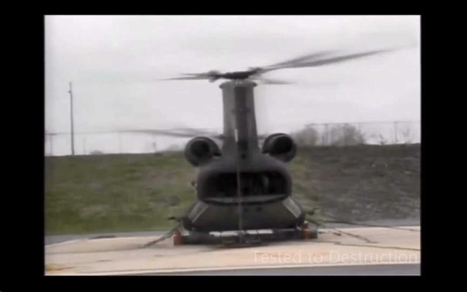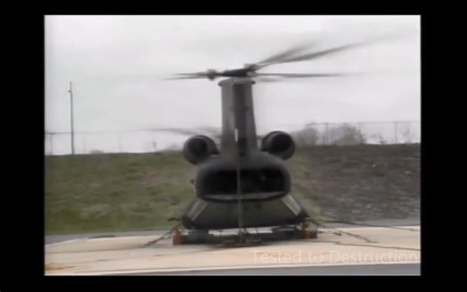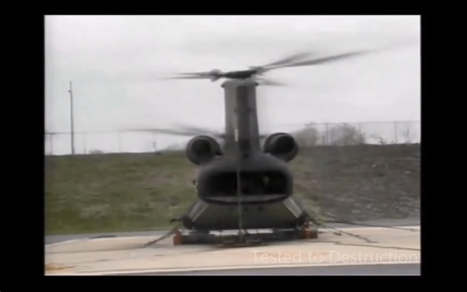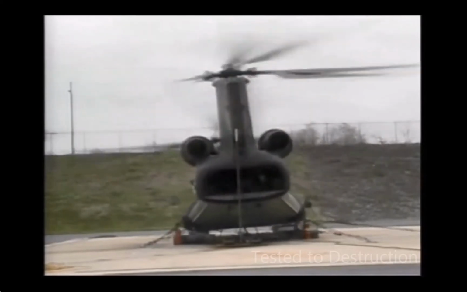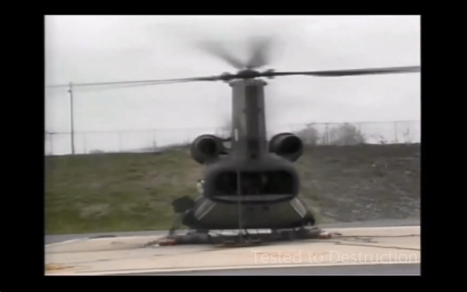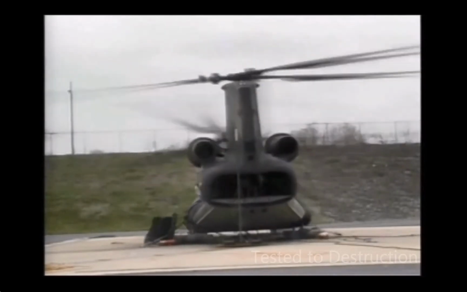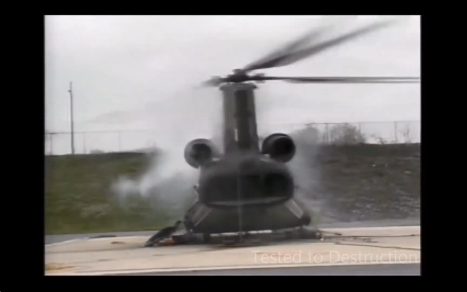And finally, this is the example of the rotor of a helicopter, which will lead the helicopter to resonance and to destruction. So you clearly see now the amplification of the motion due to resonance, which leads to failure of the helicopter.